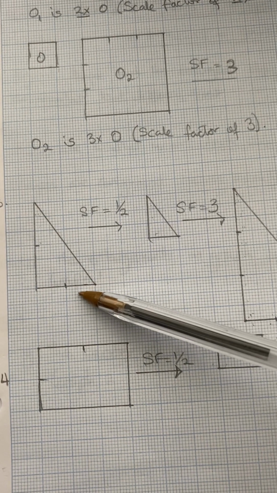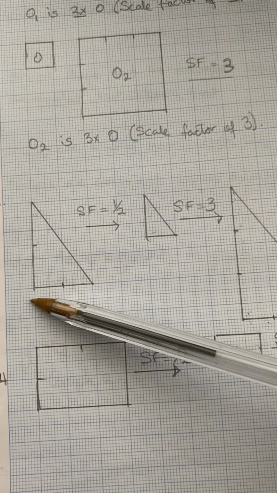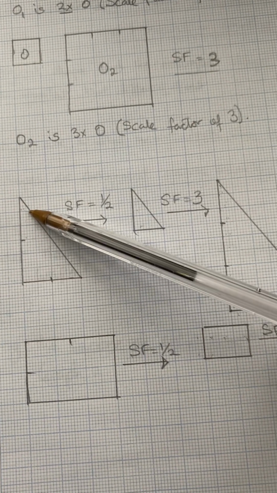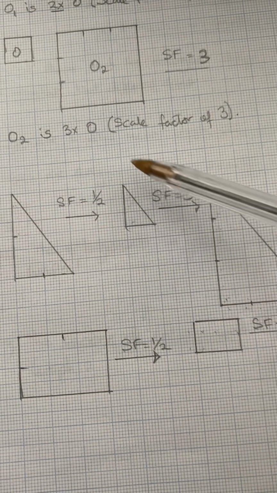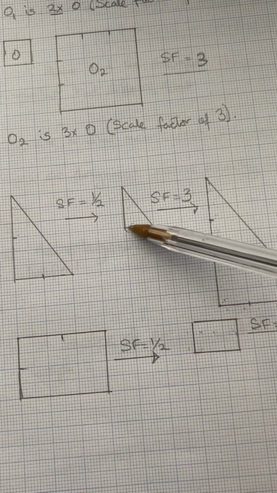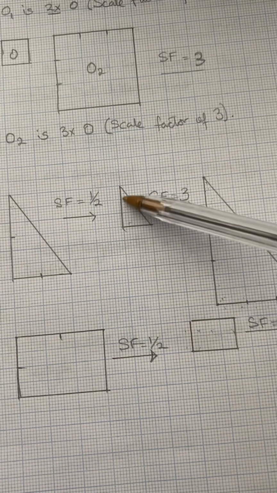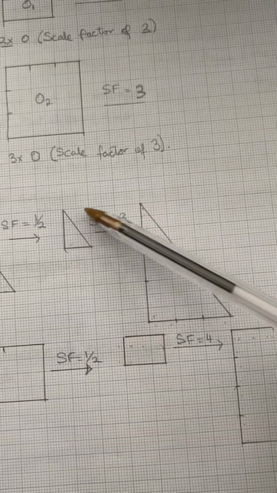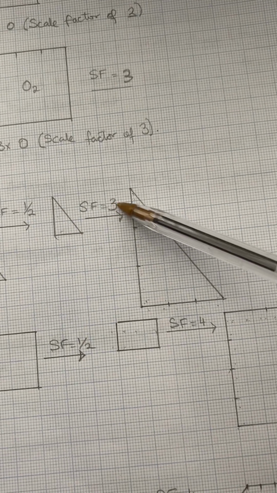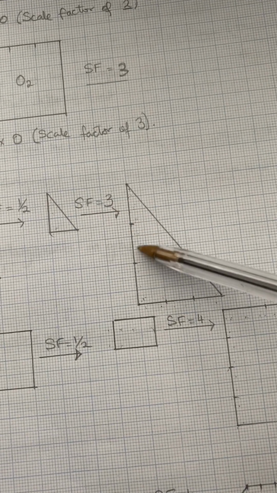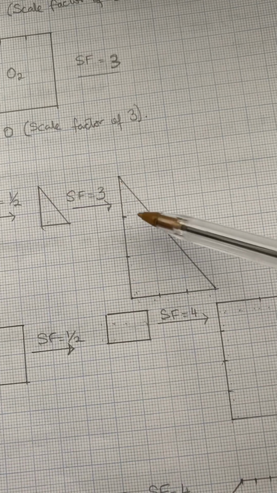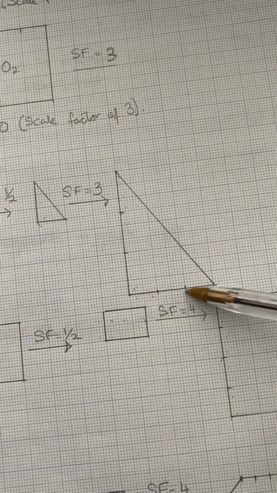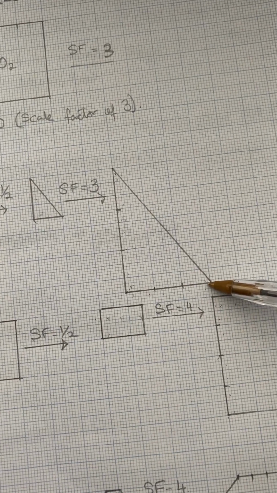So I have 2 units at the base, and then 1, 2, 3 as height. And then I enlarge it to half the size with a scale factor half. Okay, and then the new image, I enlarge it with a scale factor 3. So you see 1, 2, 3, and then 1, 2, 3.